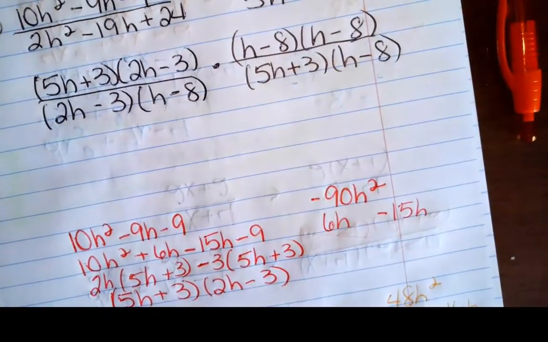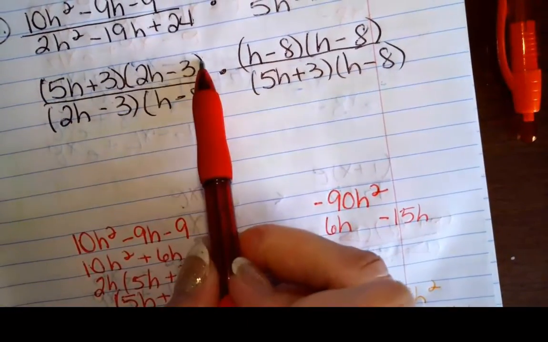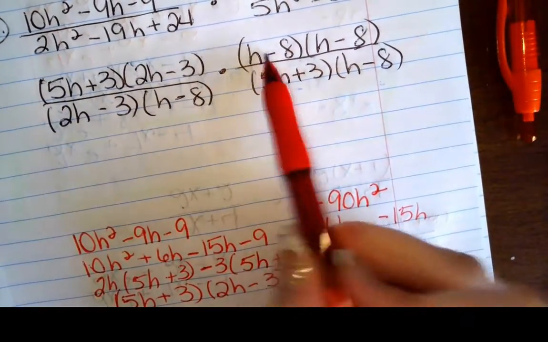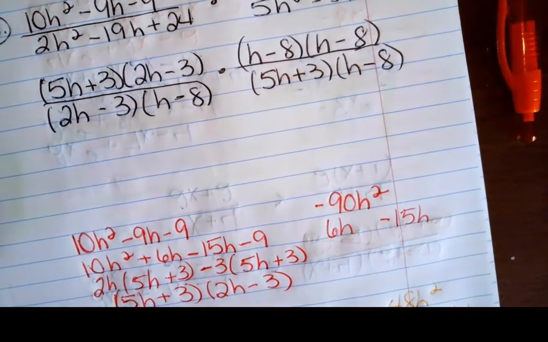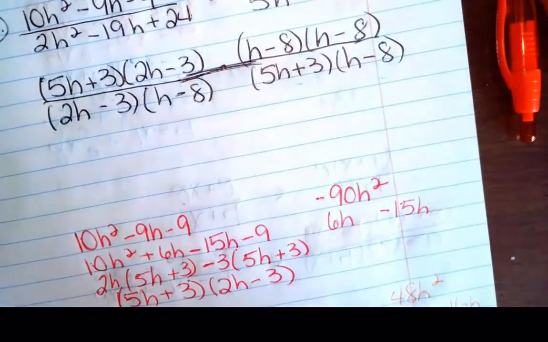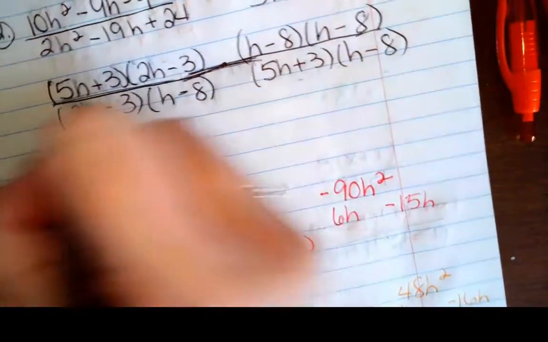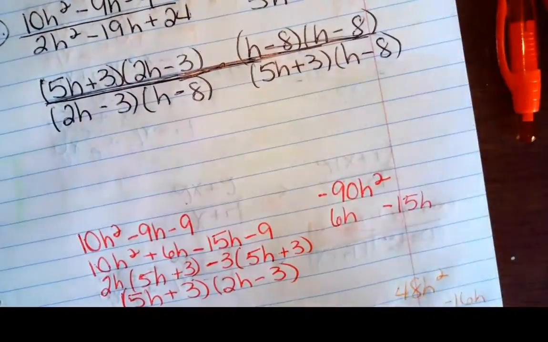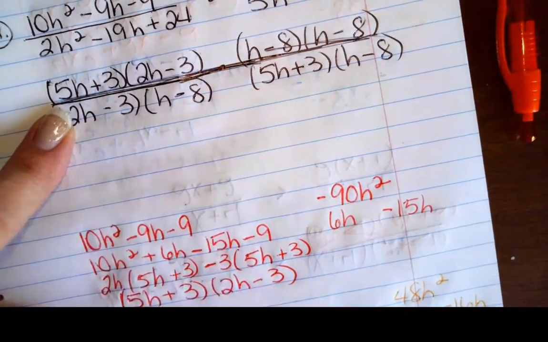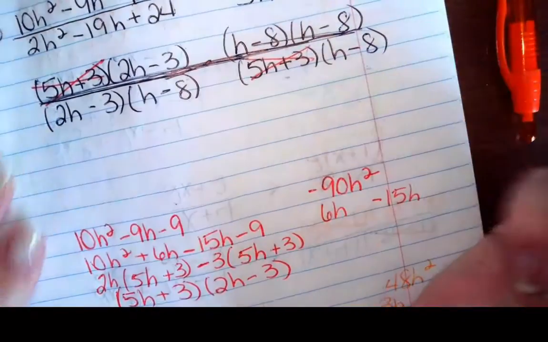So if it matches in the top and it matches in the bottom, because this is just 5h plus 3 times 2h minus 3 times h minus 8 times h minus 8. Okay, so I could write this just as one big fat fraction. That does not say subtraction. That's a big fat fraction. There we go. All right, so I got a 5h plus 3. Do I have one on the bottom? Yes, I do. So he reduces with him.